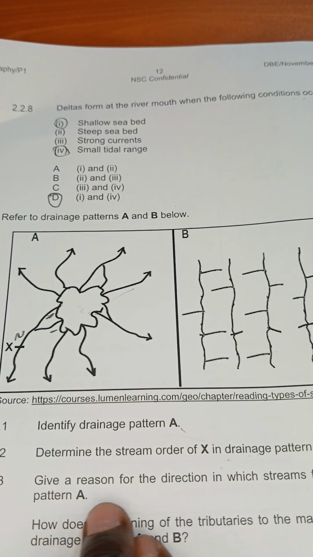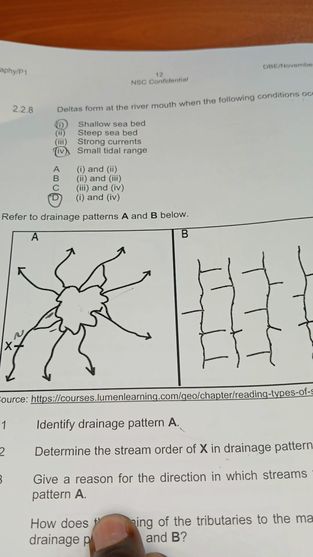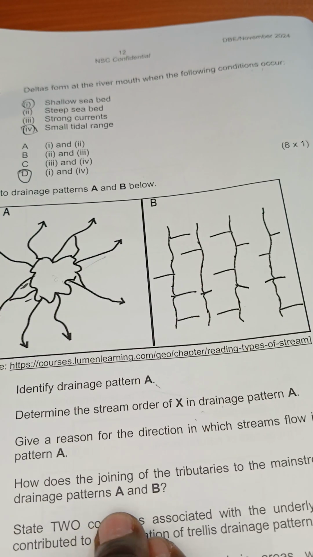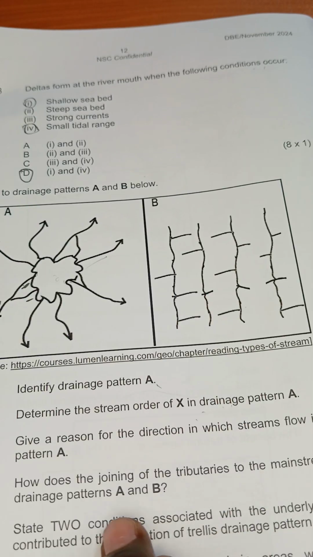Then give a reason for the direction in which the streams flow in drainage pattern A. In A, the streams radiate outwards from a high-lying central point. Remember I said that the river flows away from a high central point, such as a mountain or volcanic mountain. So it radiates, flowing away from the high-lying central point. That's what is happening.